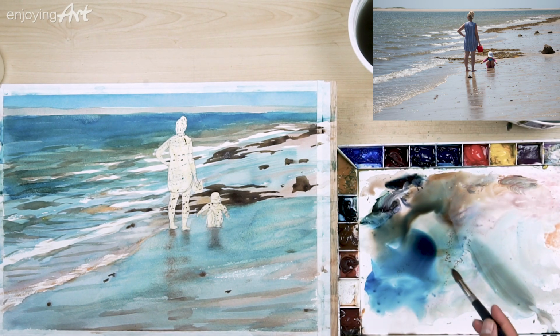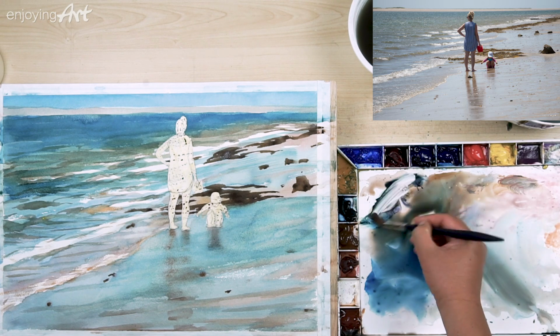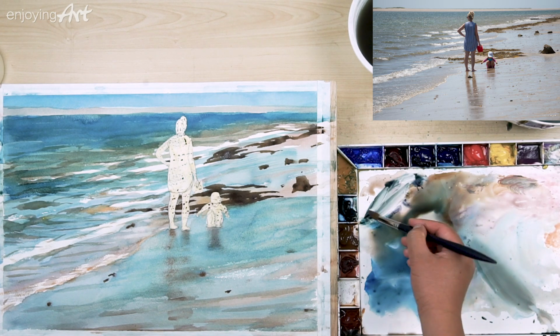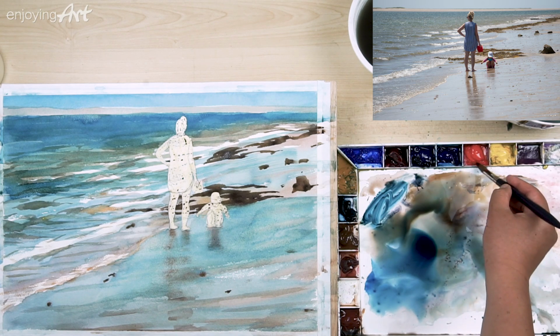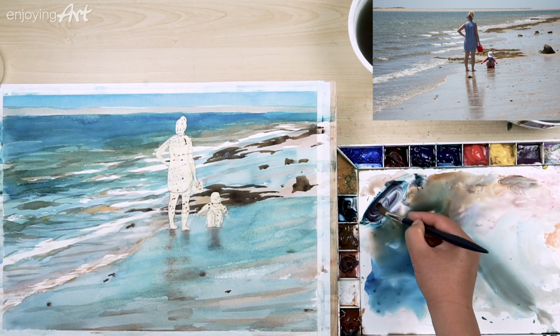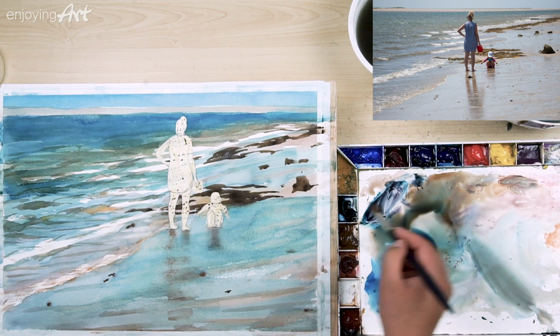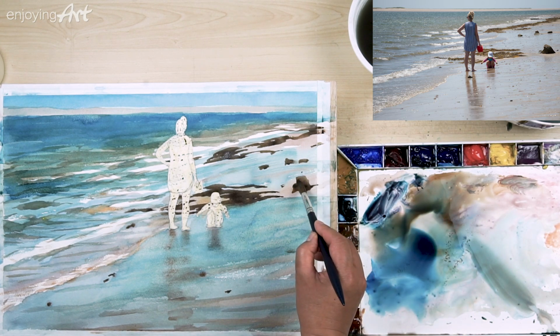Let's do a little bit in the shadow side. So get a little bit darker color with the Prussian blue and some red color. This is pretty good. Now I'm going to make this rock a little bit darker on this side.